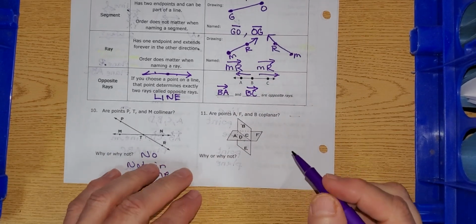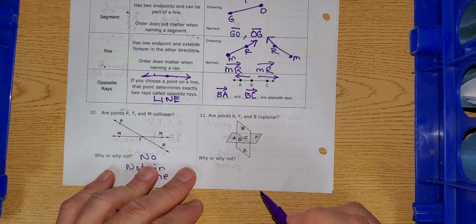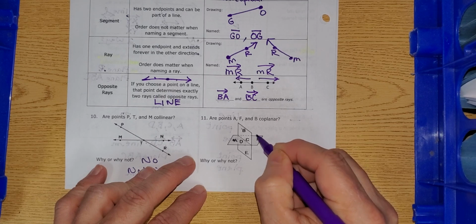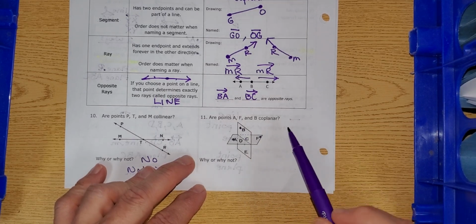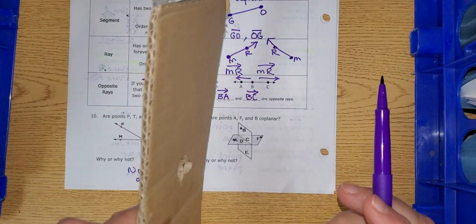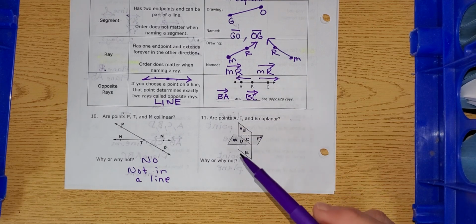And this will be confusing. I ask if A, F, and B are coplanar. Here's A, and here's F, and here's B. Now, I didn't ask whether it was in the flat plane like this or the standing up plane like this. I just asked if those 3 points are coplanar.